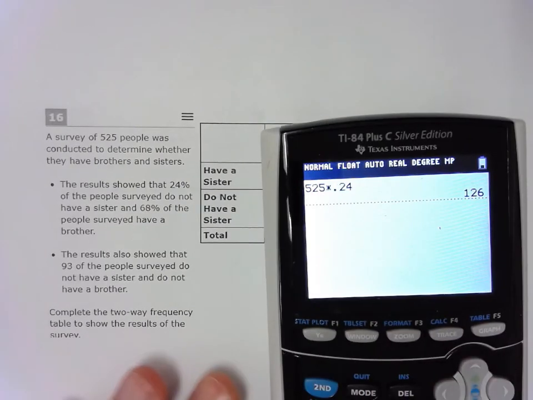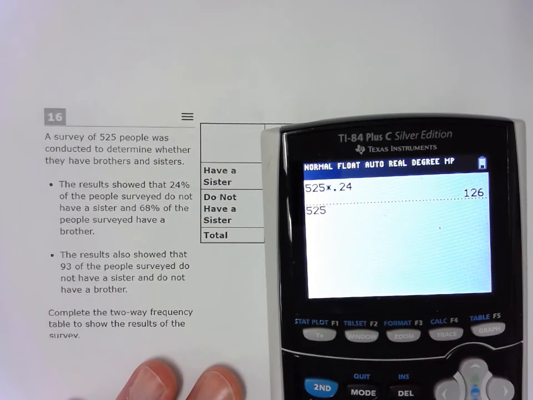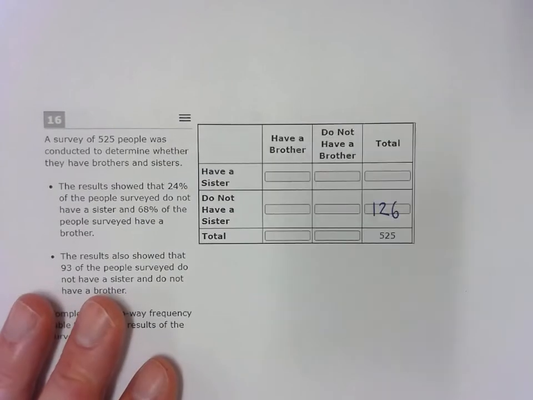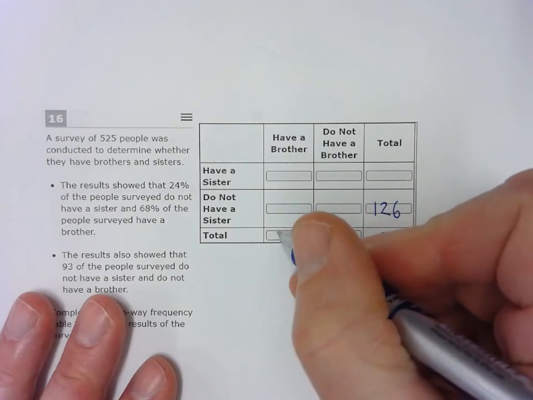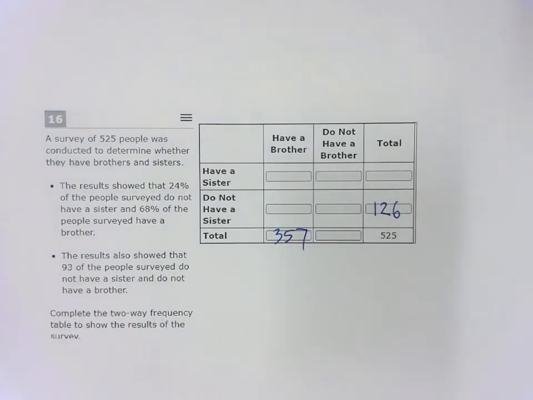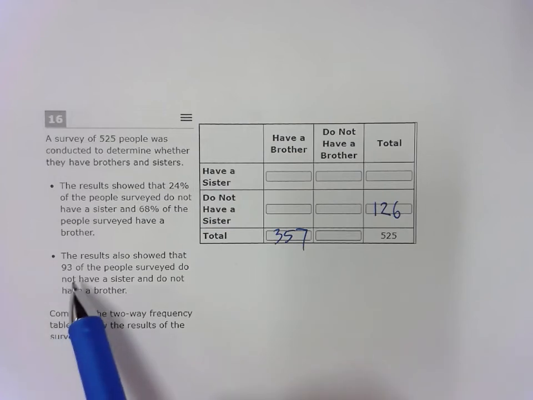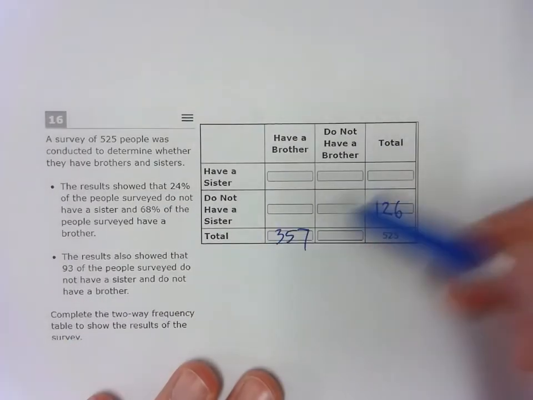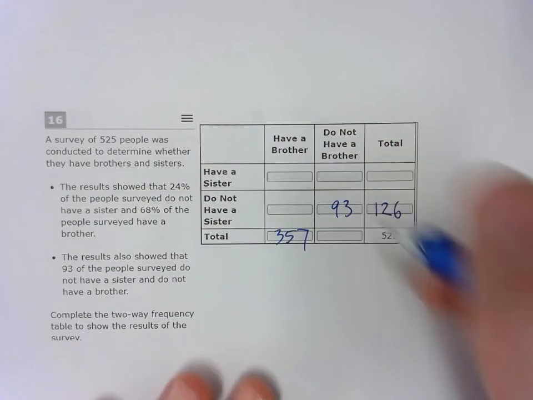So we need to do 525 times 0.68, which is equal to 357. So all these people have a brother. So there's 357 there. Okay, now it says the results also showed that 93 people surveyed do not have a sister and do not have a brother. So no sister, no brother is right here, 93.